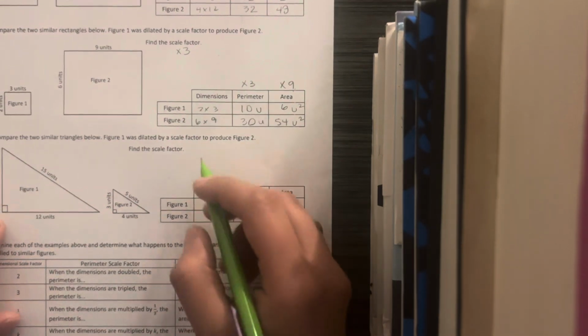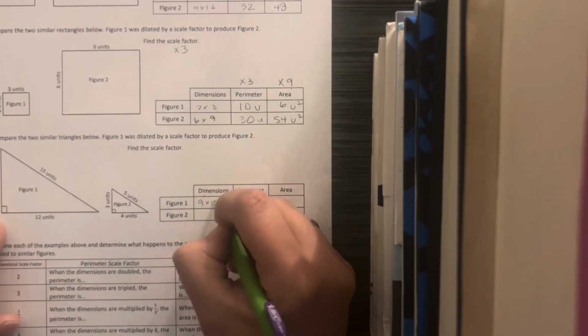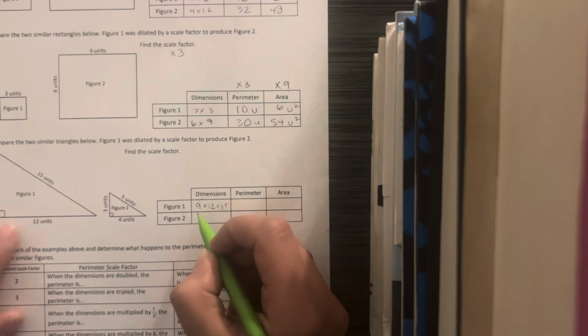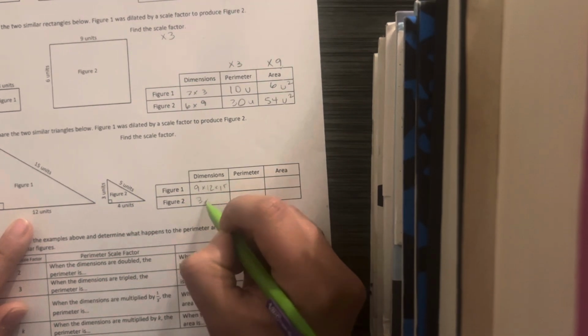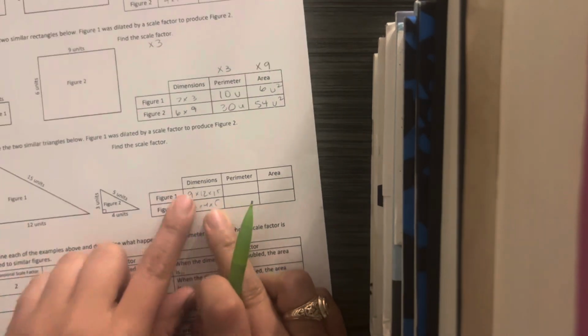So if I look at a triangle, the dimensions of the triangle are 9, 12, and 15 for the small one, or the big one this time. This time it got smaller, and we got 3 by 4 by 5. So this time the scale factor is going to be less than 1 because it got smaller, didn't get bigger.